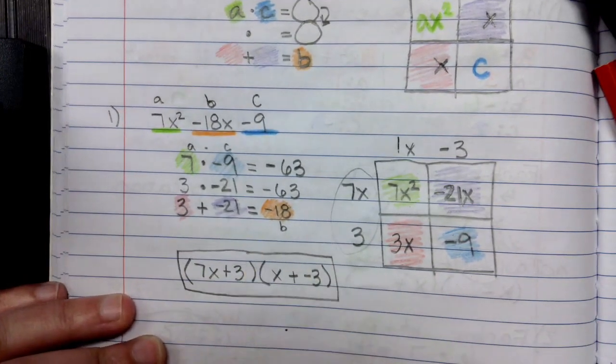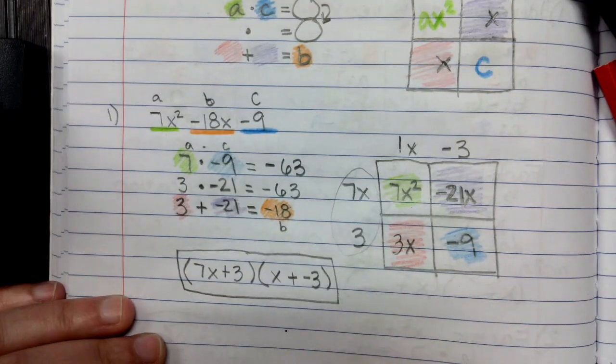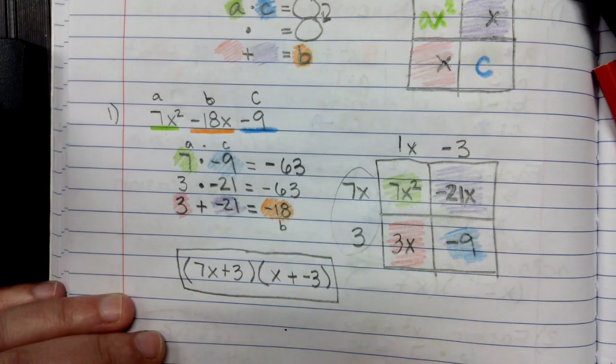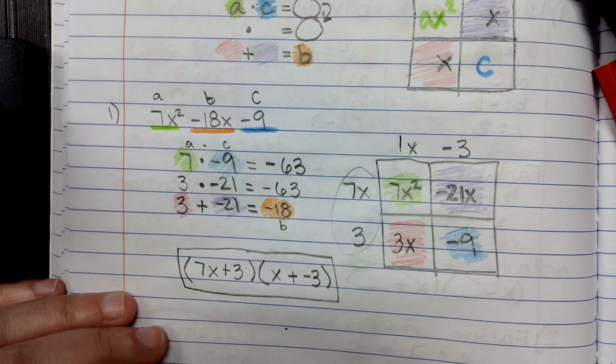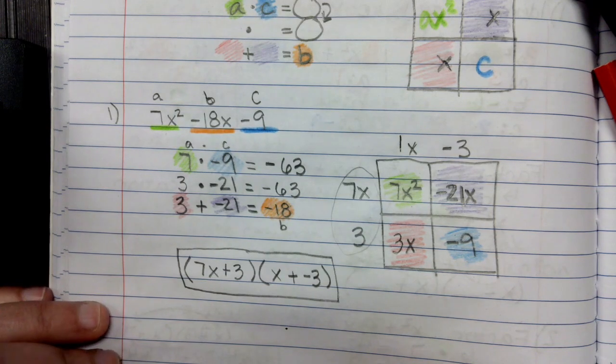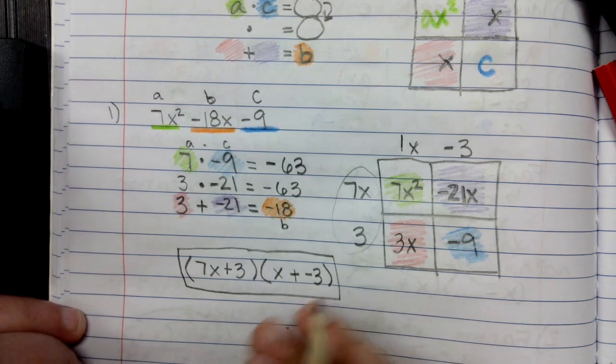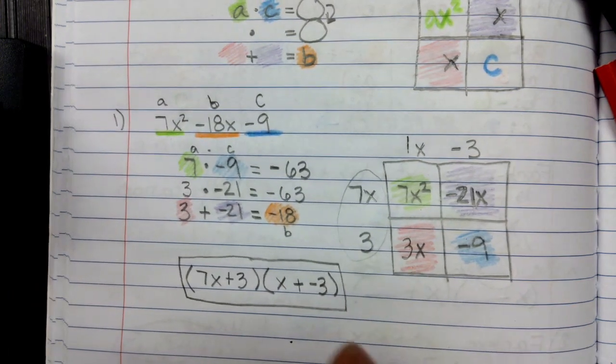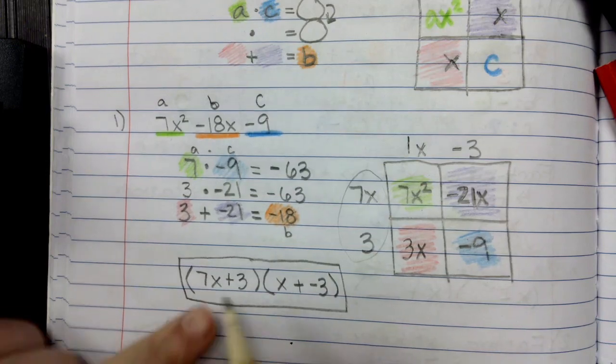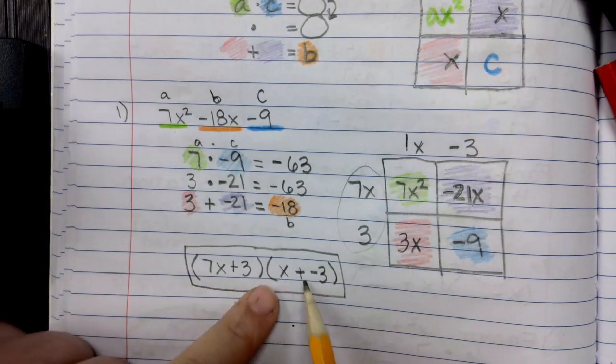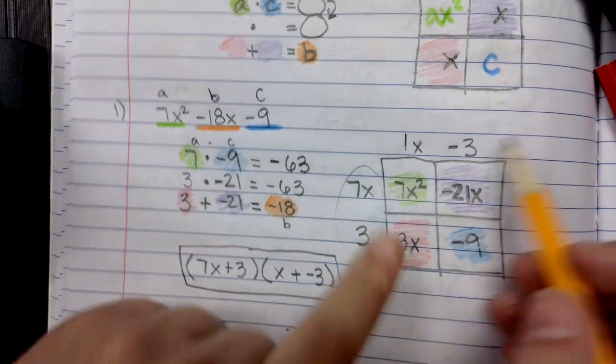Alright, we can double check this, which is really great. If I did 7x plus 3 times x plus negative 3, I would write it out in my box. We can just double check all that multiplying. Does 1 times 7 make 7? 7 times negative 3 makes negative 21. 1 times 3 is 3.